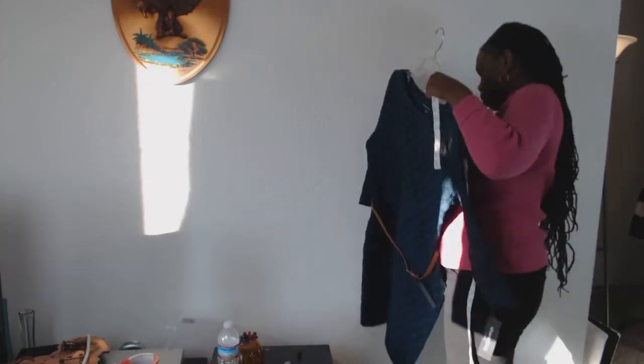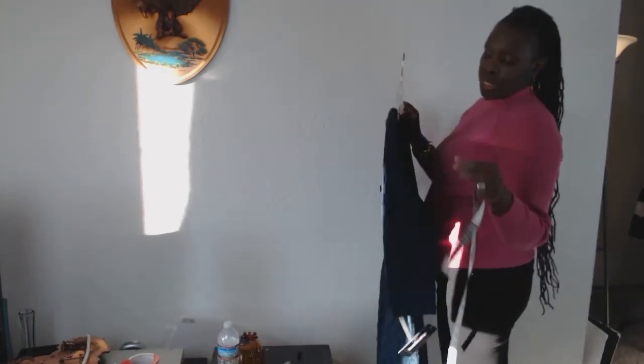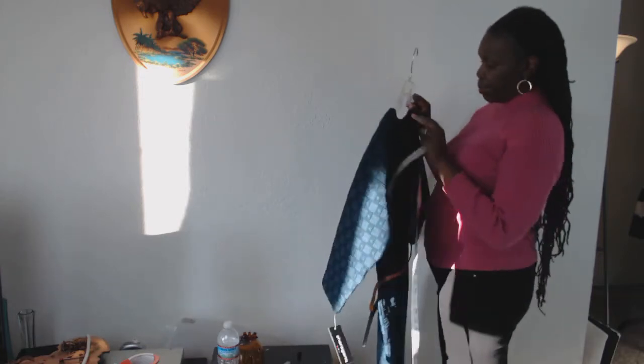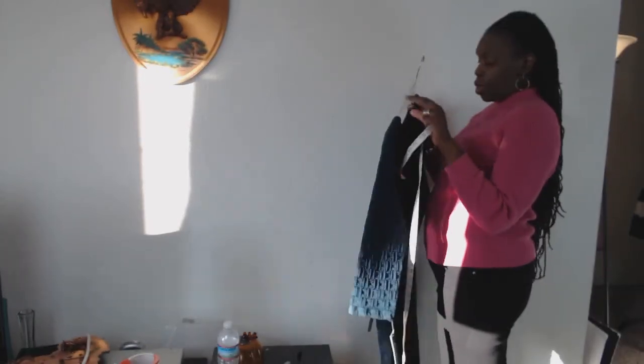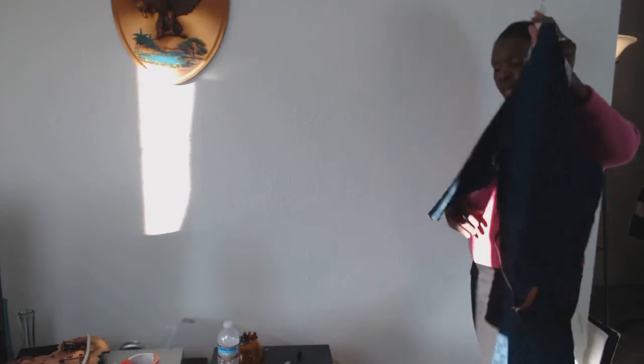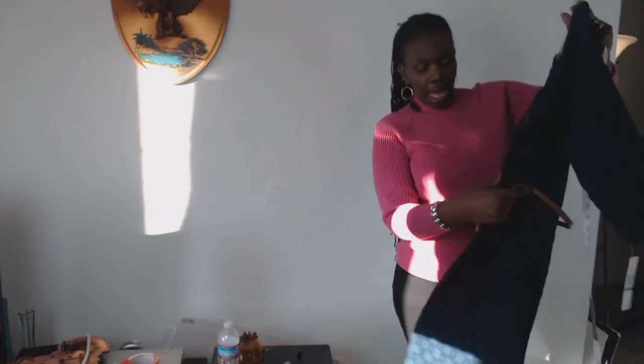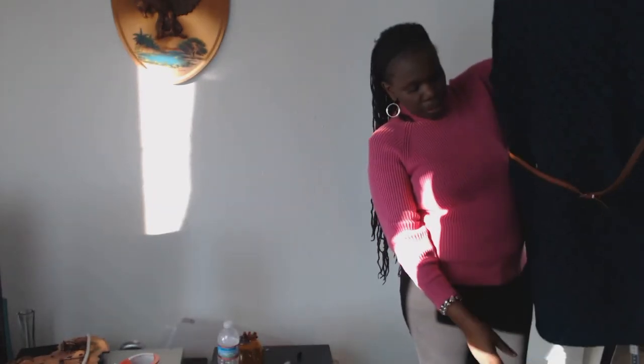Wait a minute. Let's see. Yeah, it's a pullover dress because it doesn't have a side zip, it doesn't have a back zip, so it's a pullover dress. It doesn't have any other zip, and it's a beautiful, beautiful dress.